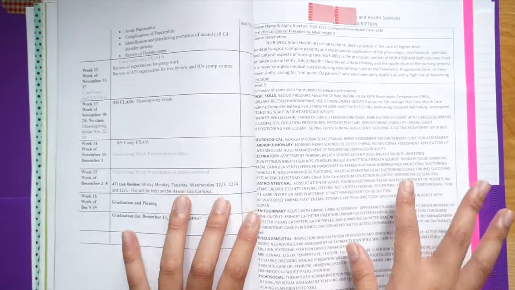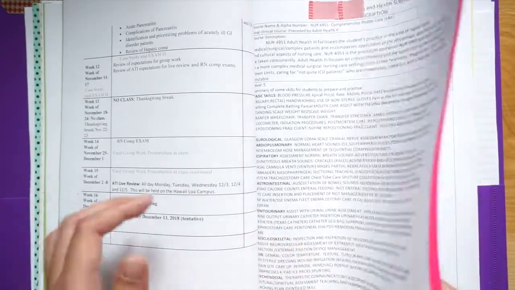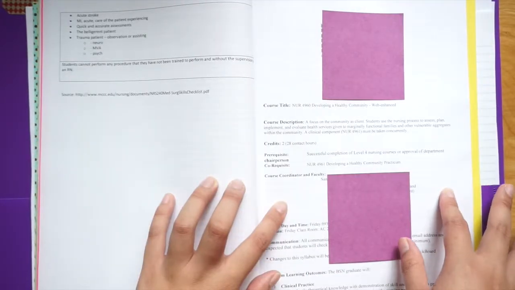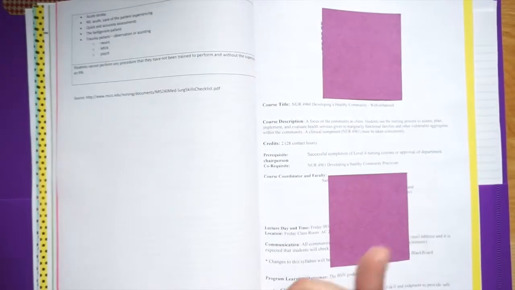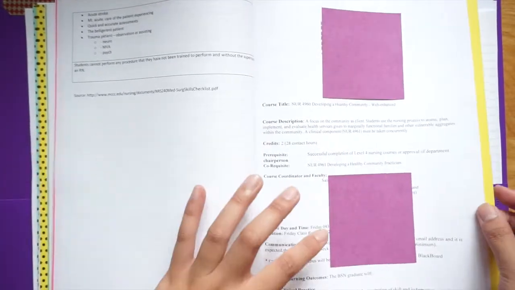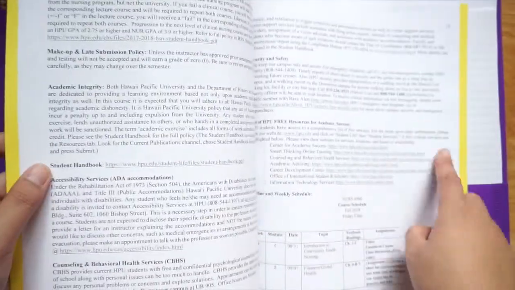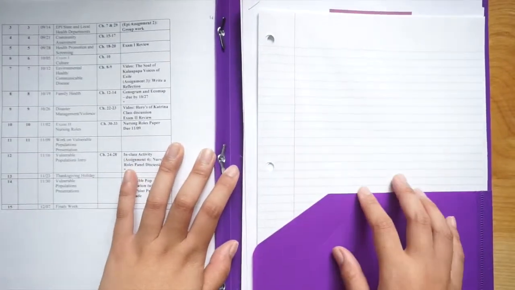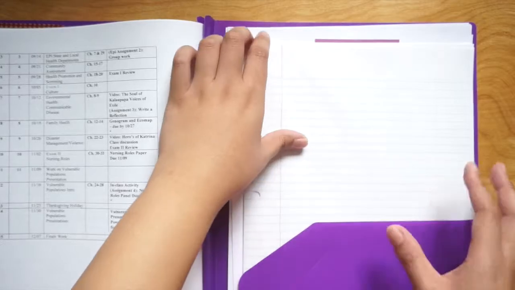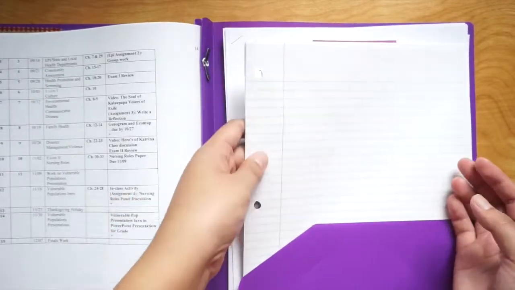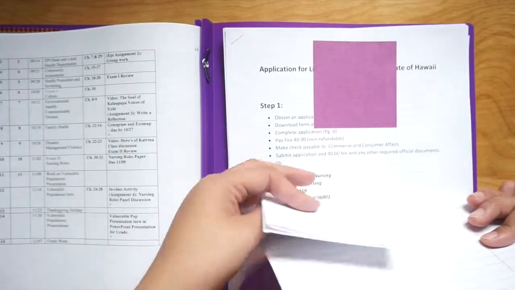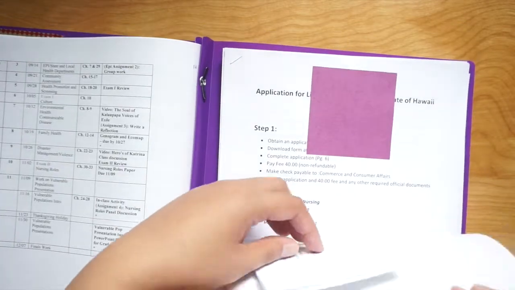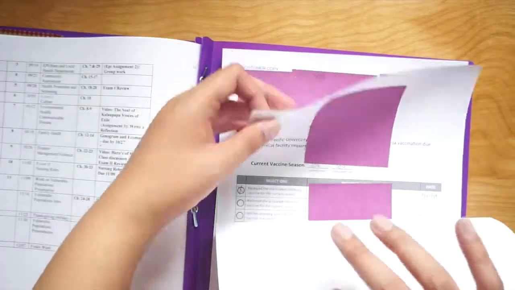And this is just a course description for one of my clinicals. And this is another syllabus that I have for one of my classes. Same thing as that syllabus over here. So I just mark my class and mark the plan sheet. Pretty simple. And in this pocket, I just have a bunch of important papers. So I have folder paper. This is just a tip sheet and all that sort.